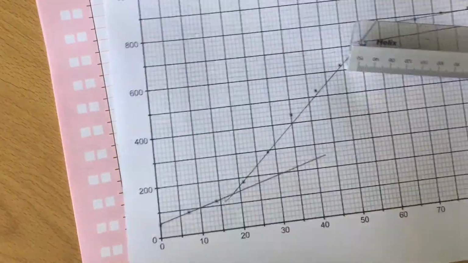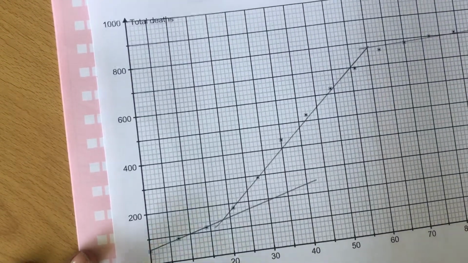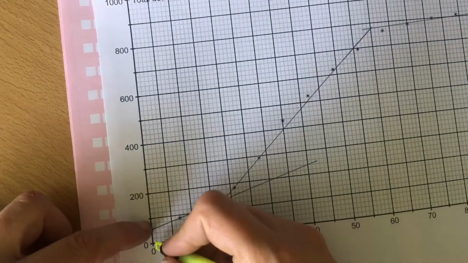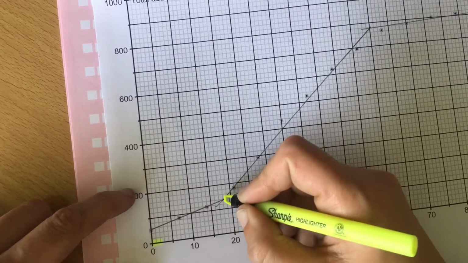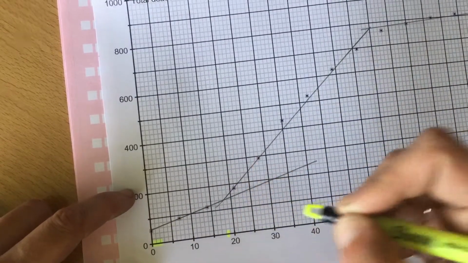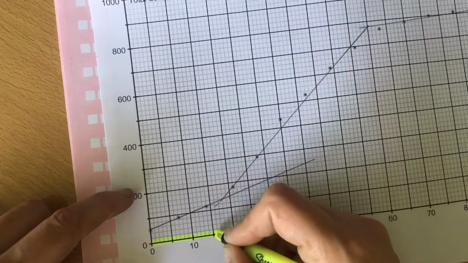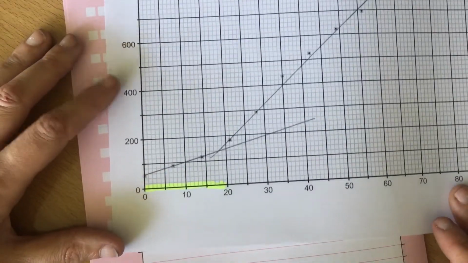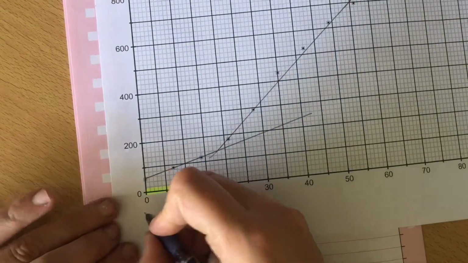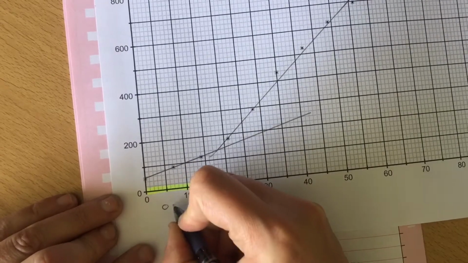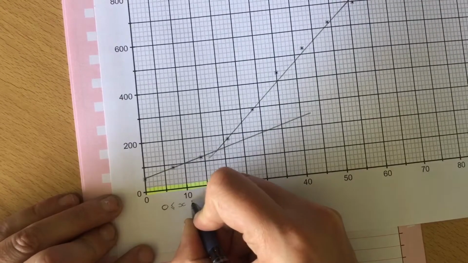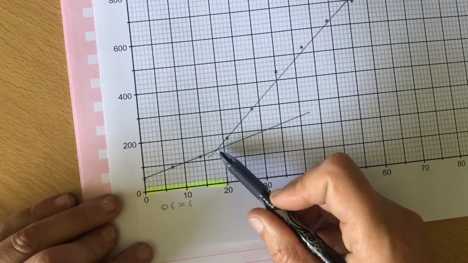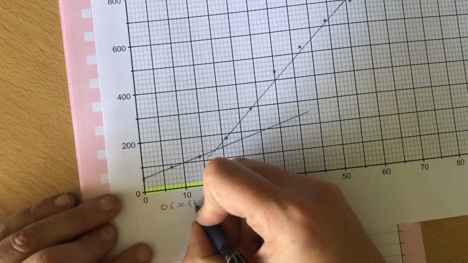So looking at this, we've got our first line. Our first line is this section here, starting at 0 and going up to this point here, where it crosses over. So our first line is going to have a range from 0 less than or equal to x less than or equal to, with the scale going up in 1s, in this case up to 18.